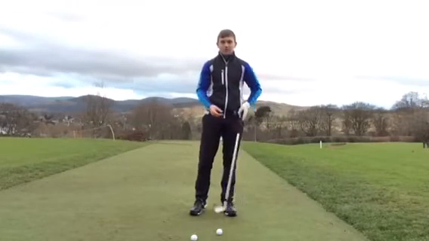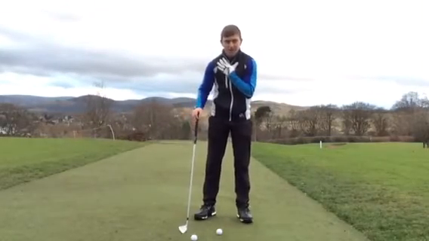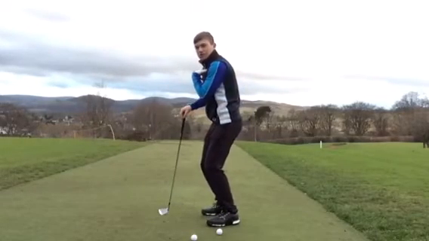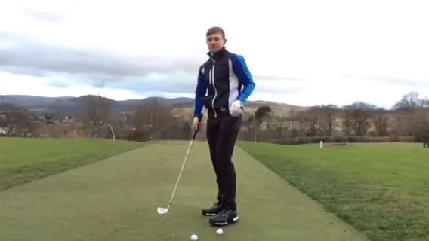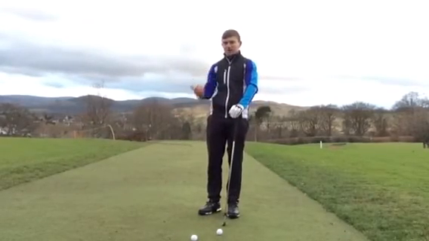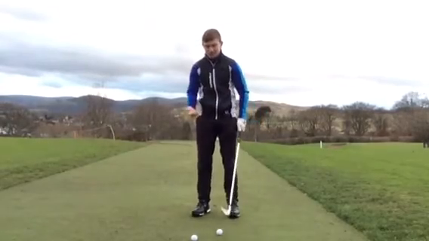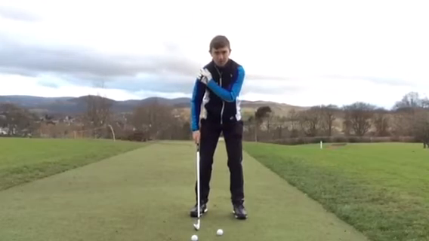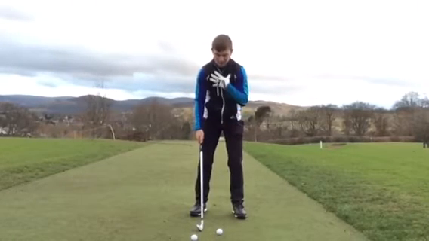So let's say that from this angle we've got a hunch in our back, so from down the line we've got quite a lot of knee bend, we've got a hunch in our back and we lean over quite a lot from our hips. What that'll do is promote a steeper angle of attack. So what will happen on the backswing, when your shoulders point towards the ground, you have no shoulder rotation, or you have limited shoulder rotation.